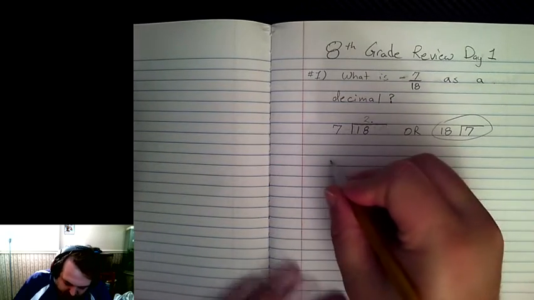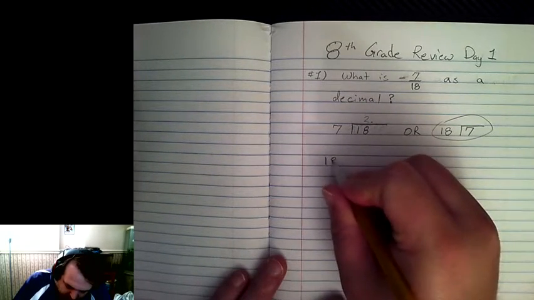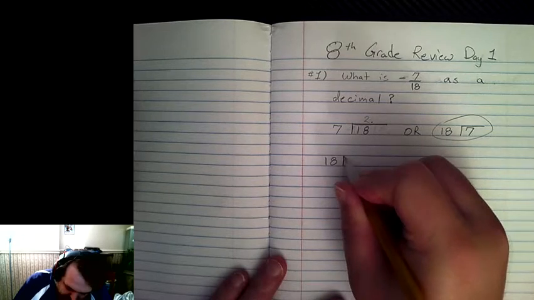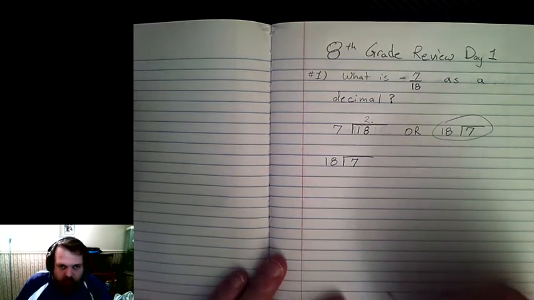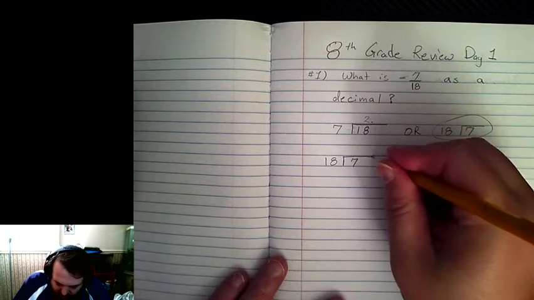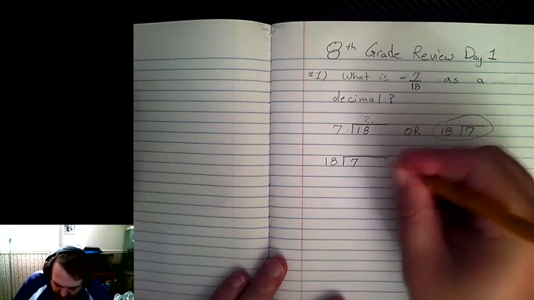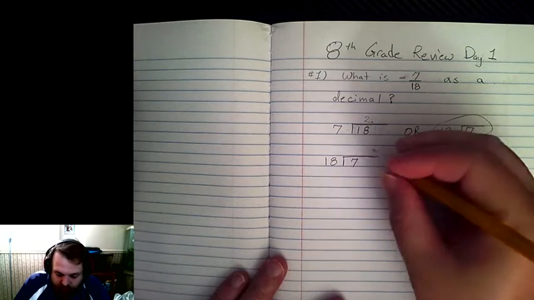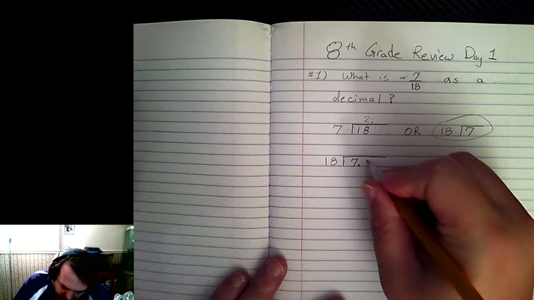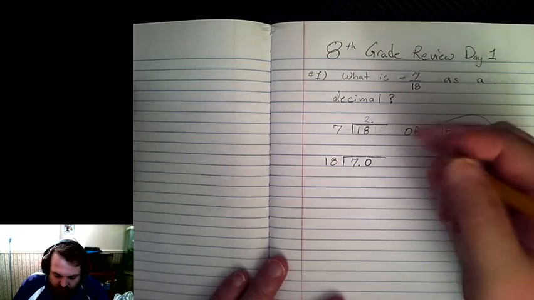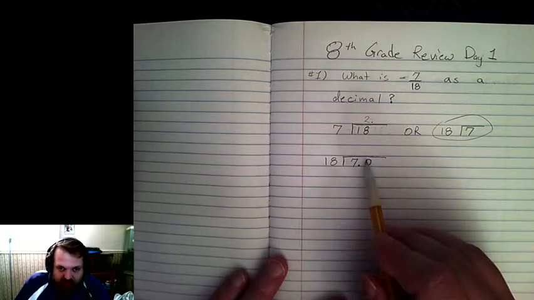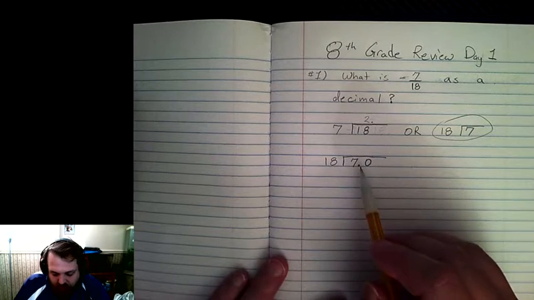All right, so we're doing the long division step. 7 divided by 18. So remembering that if 18 can't go into this first number, we need to put a decimal and then put a 0. So does 18 go into 70? And then how many times?